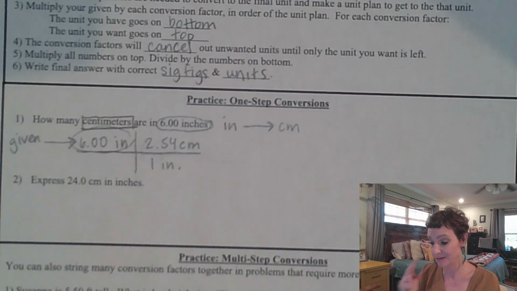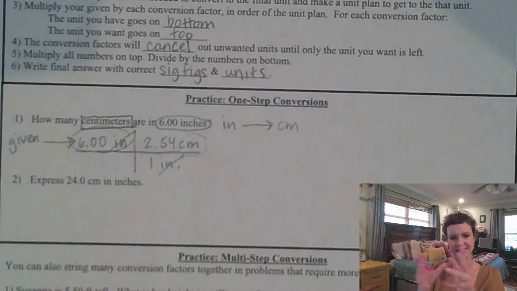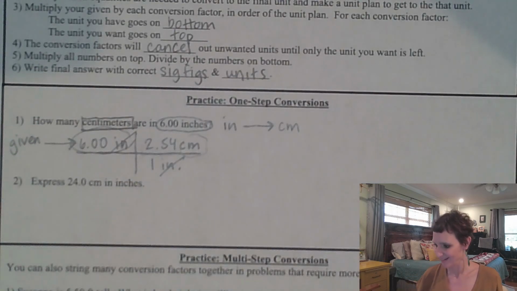The reason why we do this is that inches now cancels out. The only unit I have left at the end is centimeters. Well, great, that's where I wanted to get to. Now you're like, what does this even mean? She's got lines in it. She said we were trying to do math.